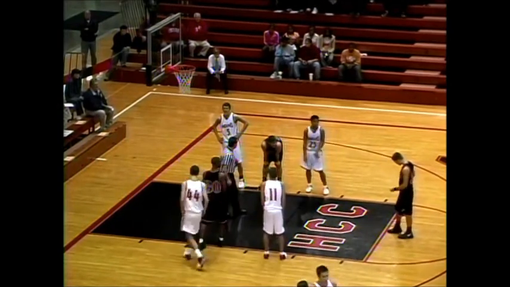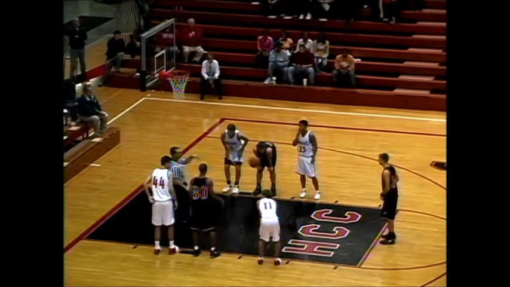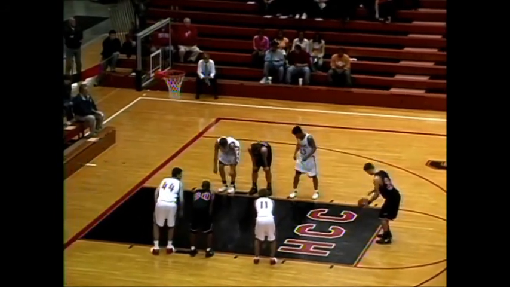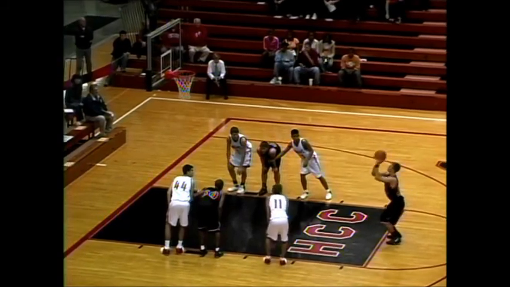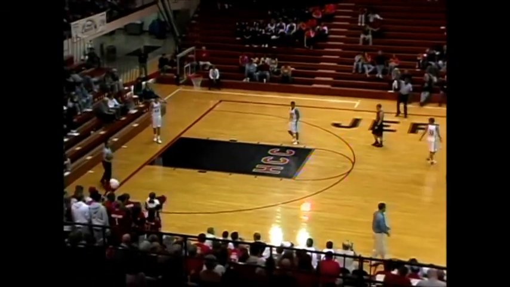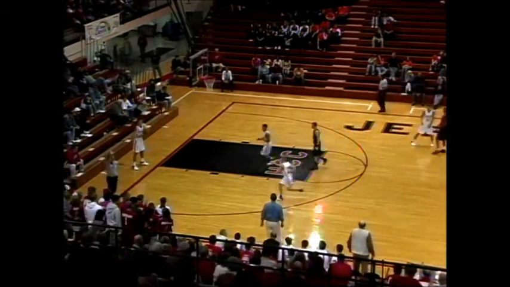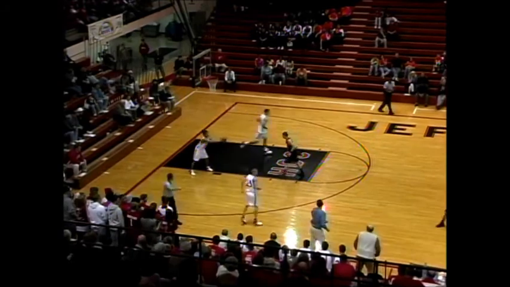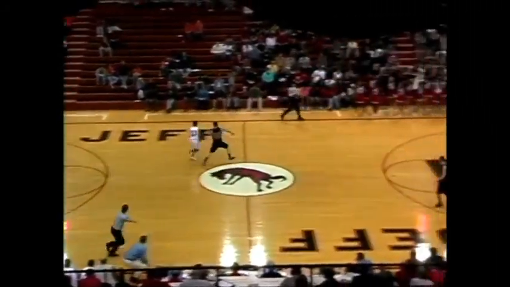Another Indian substitution. We get number 44 into the ball game, and we're going to have to double check that here and find out who 44 is. As Fogarty makes the second free throw here, Fogarty makes 1 of 2 for the Broncos. It's 15-14 Twin Lakes. 36 seconds to go here in the first quarter. The Indians, as I said, by 1.